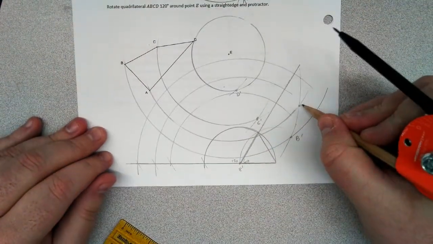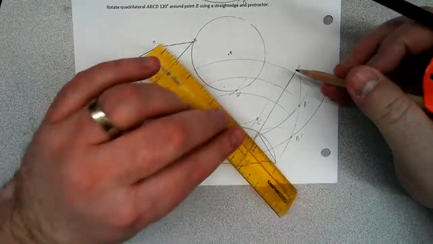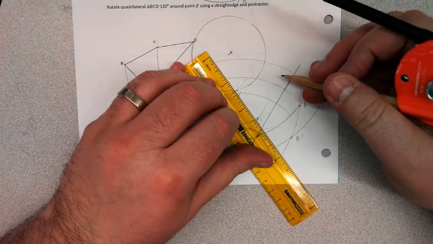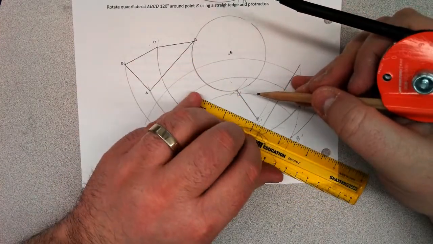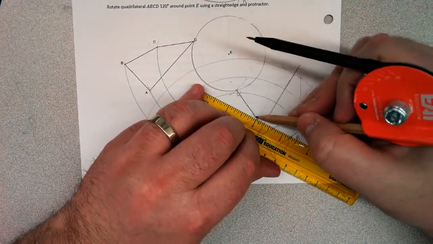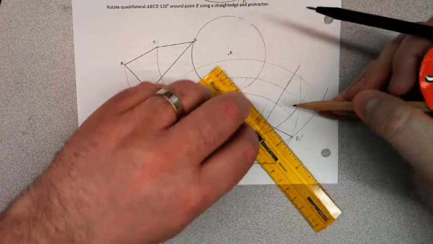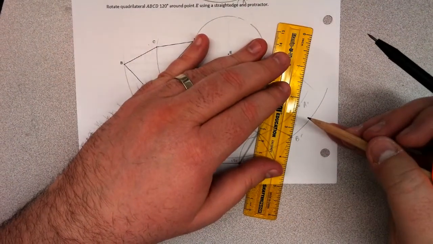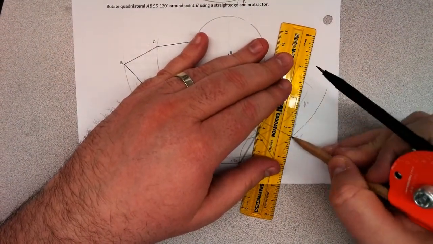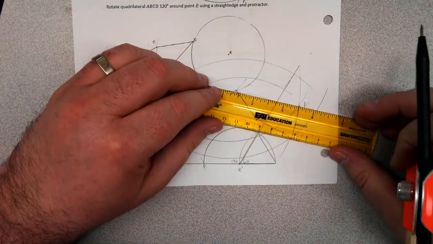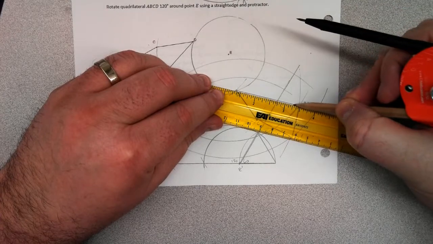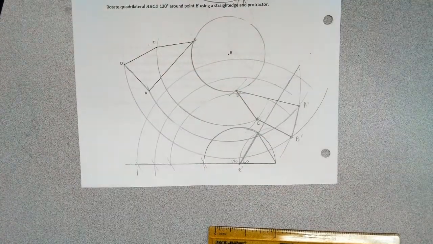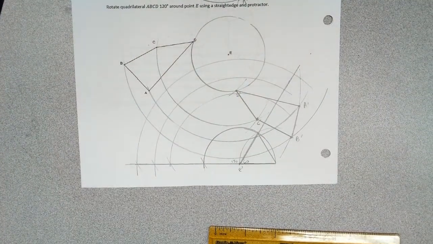And there we go. And then we just connect the 4 points. And there you go. That's a 120-degree rotation.